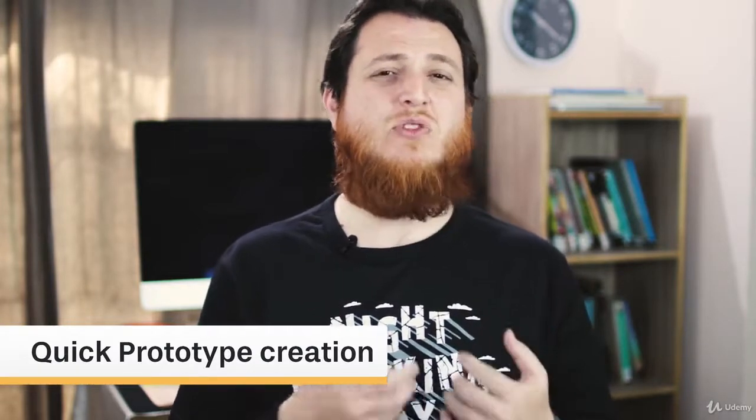Now, the first feature is that it should generate a prototype or UI design or screen of any app quickly, so we can build swiftly in it, we can design swiftly. It should not take a whole day to create 5 or 6 screens of an app. Okay, so this is one thing.